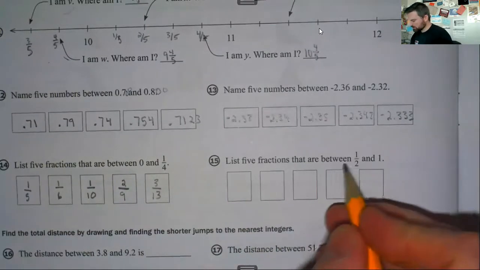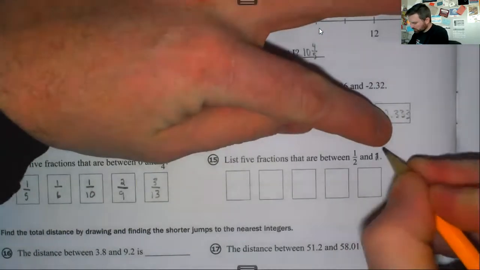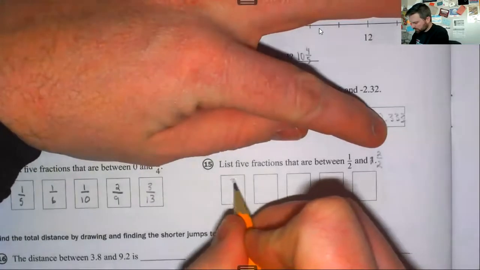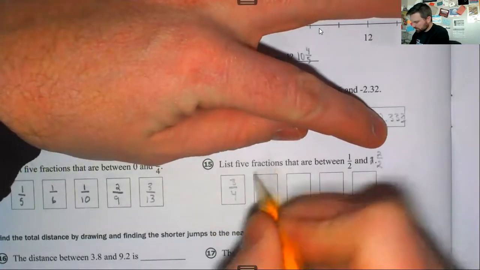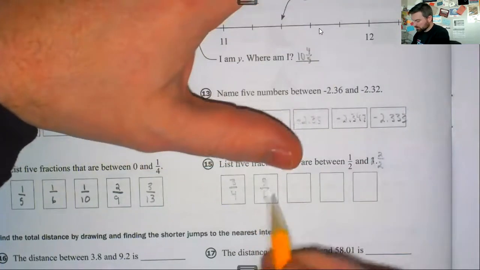List 5 fractions between 1/2 and 1. Okay, or 1/2 and 2/2. All right, well, we got 3/4, 5/6. That's really close to 1.